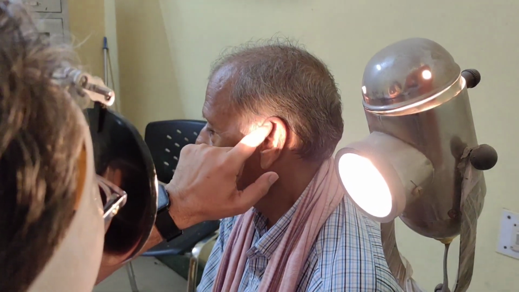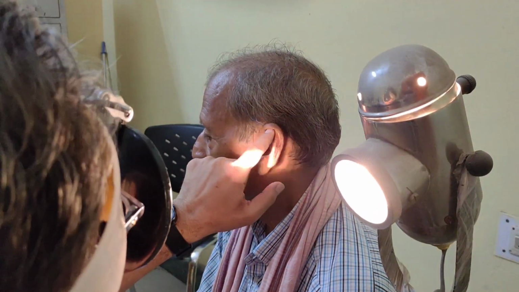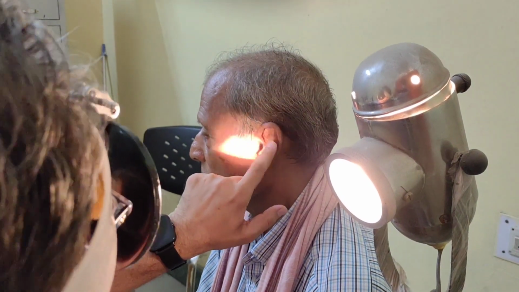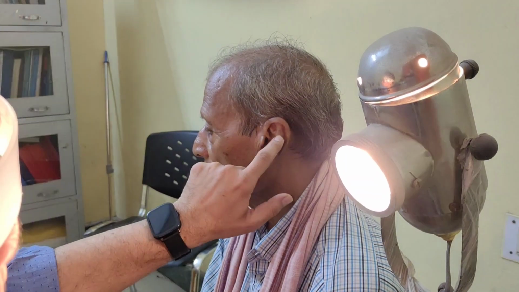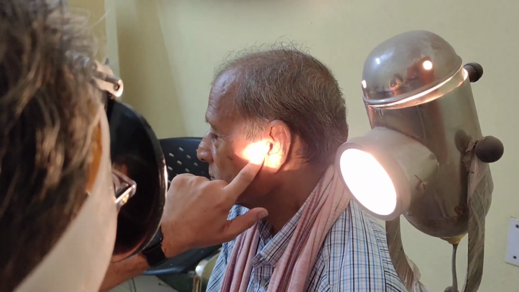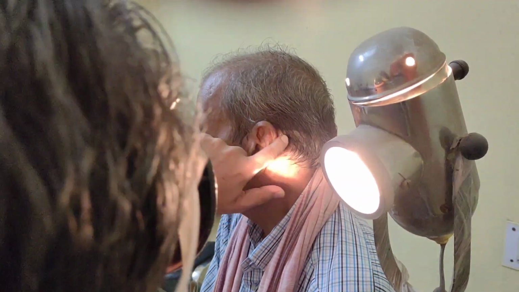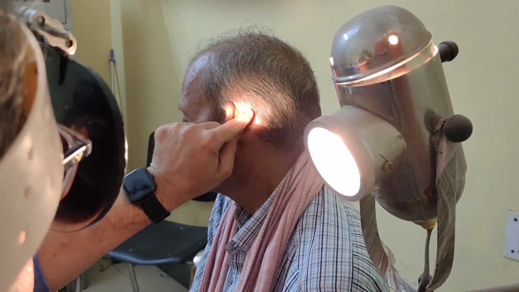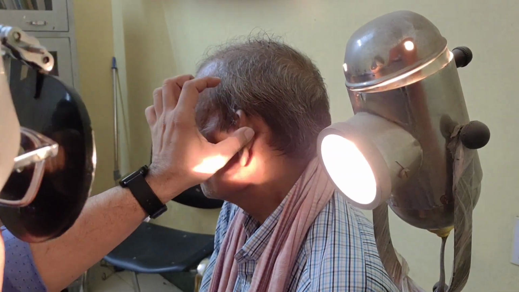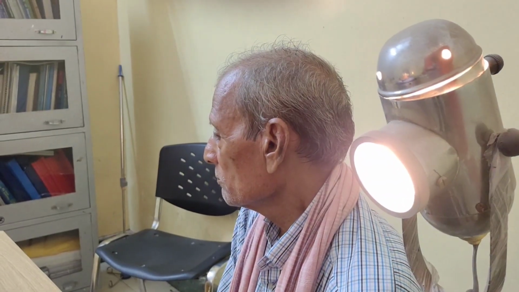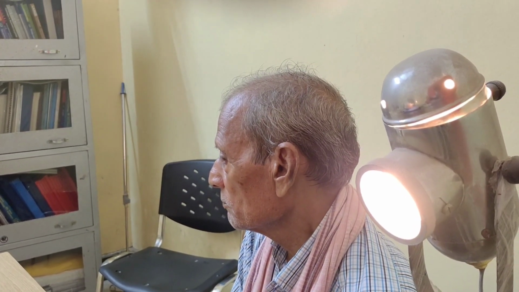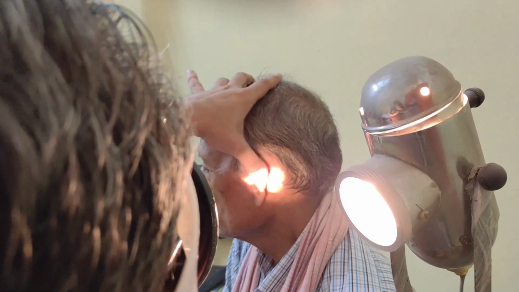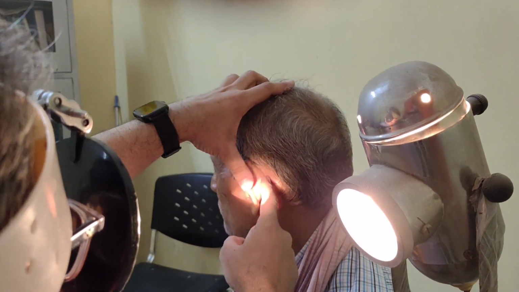Then you look for any change of color and you palpate for any crepitus or any swelling of the preauricular area and the postauricular area. In the postauricular area, you specifically look for tenderness.